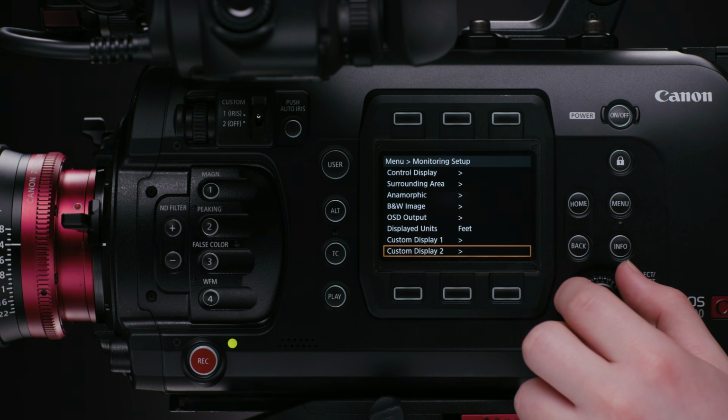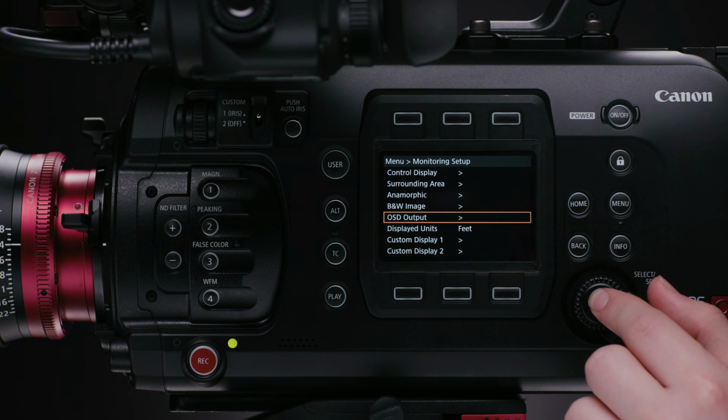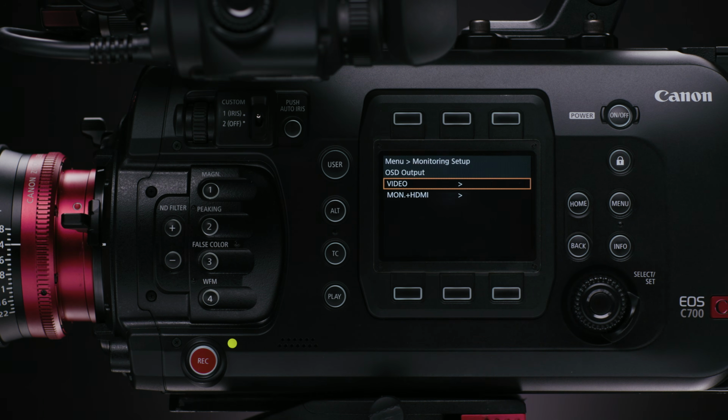Going one step back into the menus, let's head into OSD output. Here, we have two options. Do we want the menus to go out of our video feed, which is traditionally our EVF, or do we want it to go out of our monitor and HDMI feed?